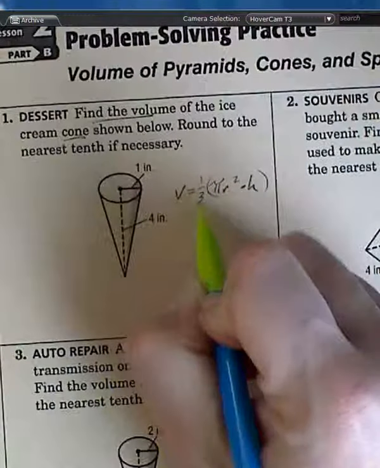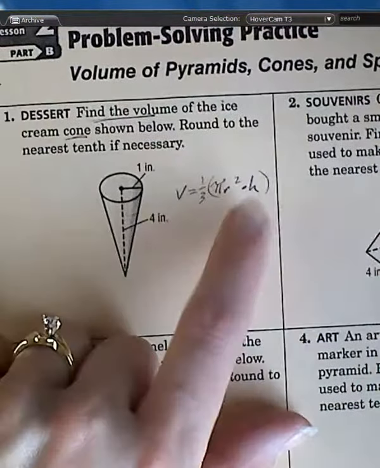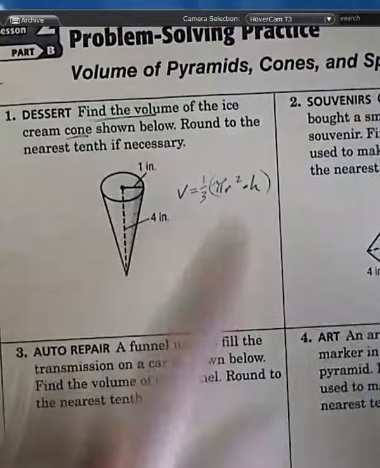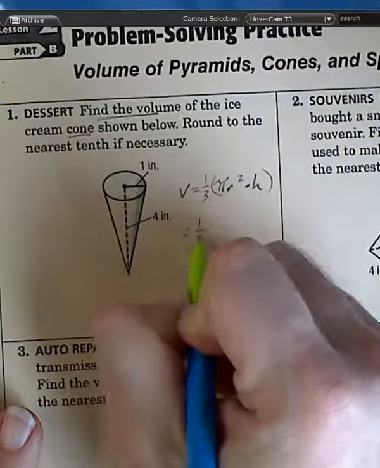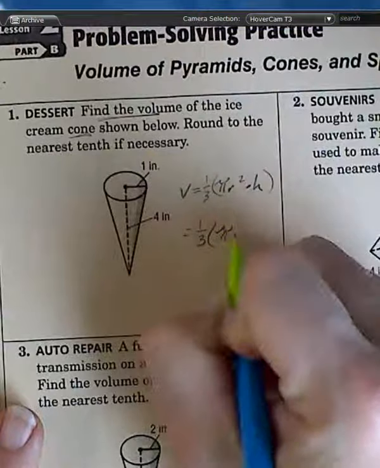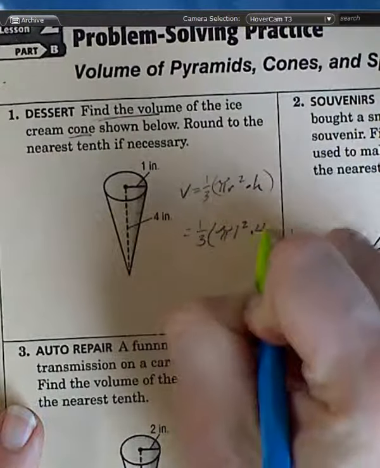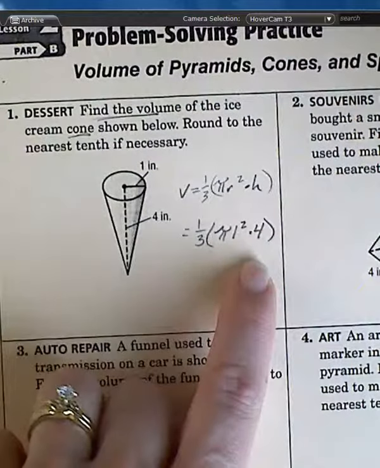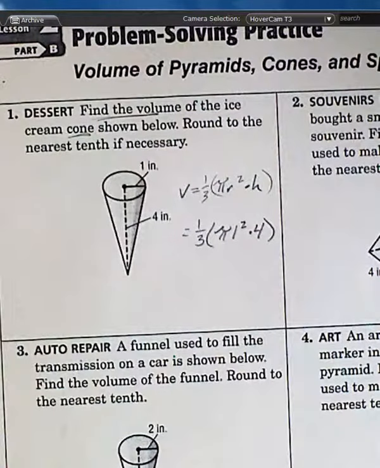And so here's what I want to see. So you don't have to write this part this time. Here's what I do expect to see. I expect you to say 1/3 pi 1 squared times 4. I expect to see you plugging stuff in the order that it is in the actual equation.